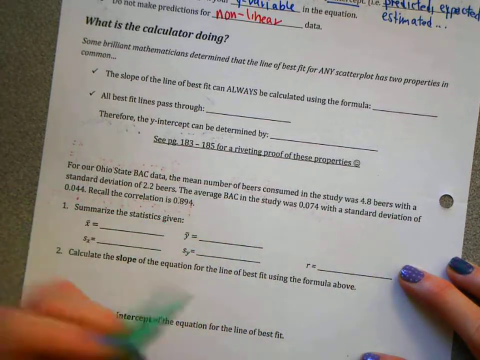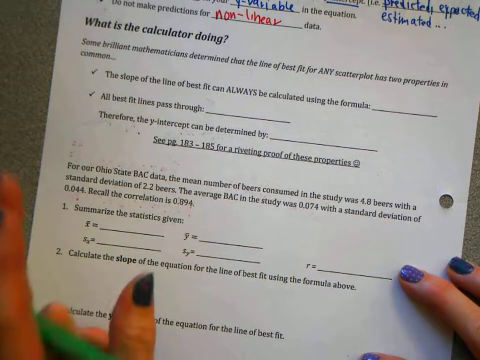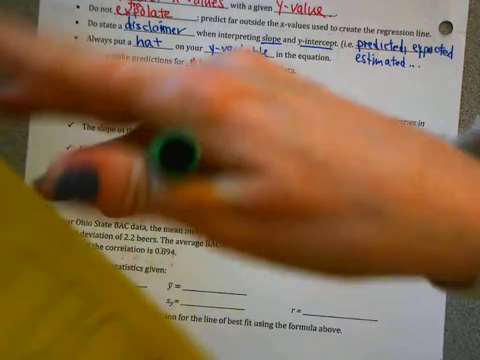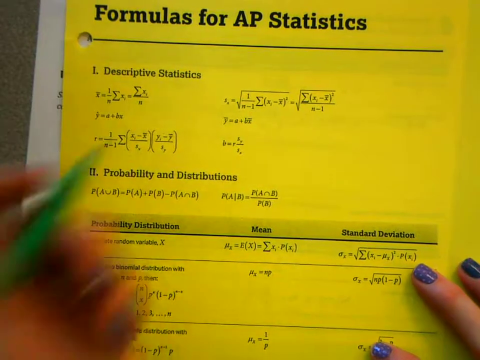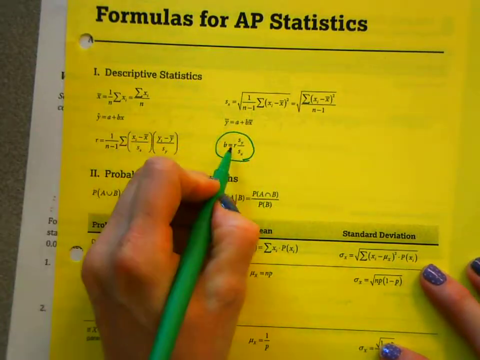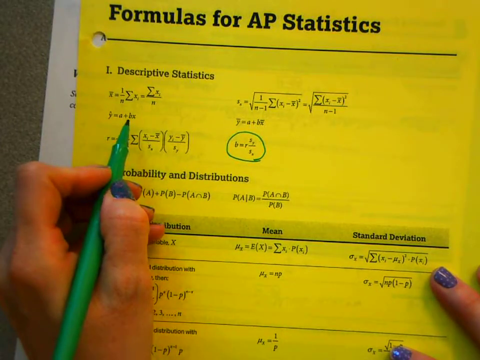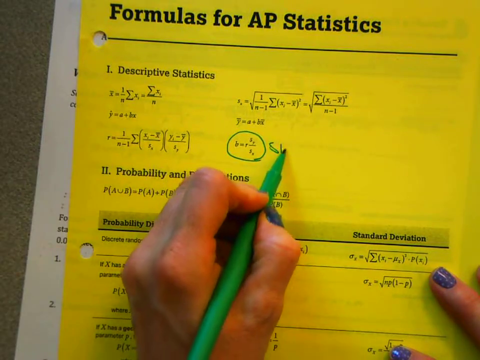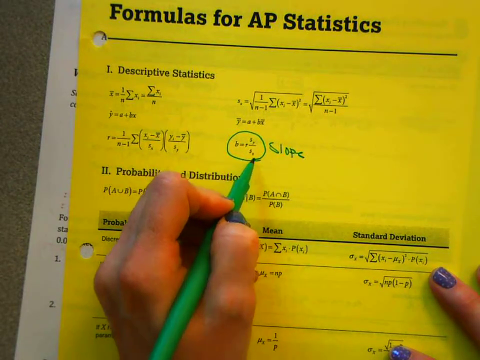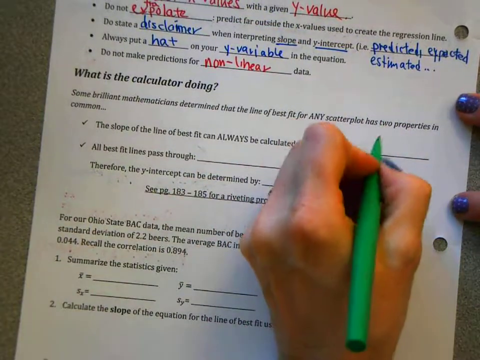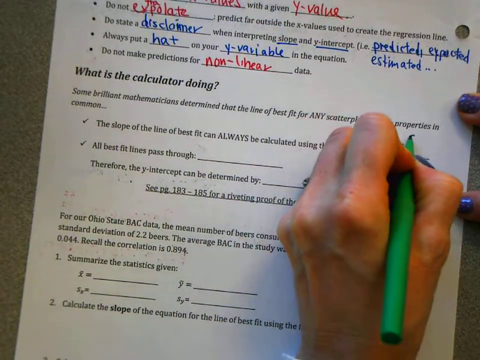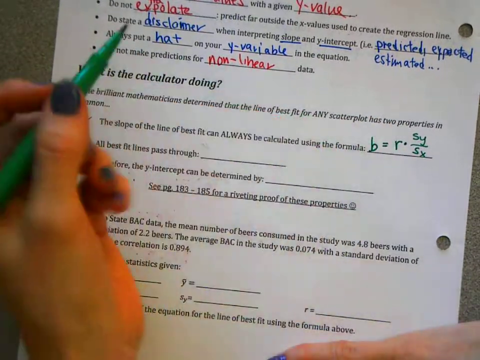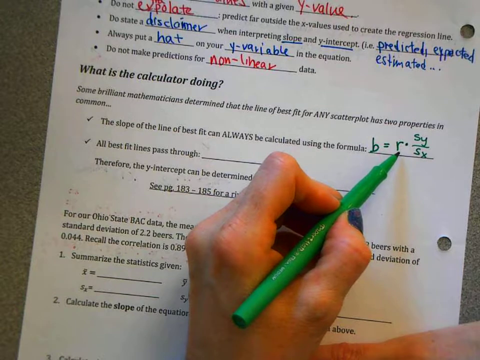The first one is actually in your formula sheet explicitly, so if you still have that yellow paper, it's right here. It says that b, which we can see from our calculator or from our formula sheet, is the number next to x. Our slope is always r times sy over sx. So let's write that in our notes. b is always r times sy over sx. This formula kind of makes sense. It's saying that correlation is not the same as slope, but it is related in terms of how you figure out the slope of the line of best fit.